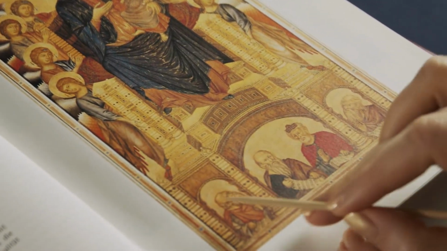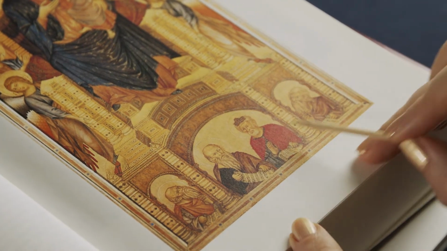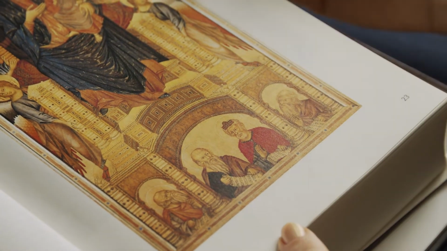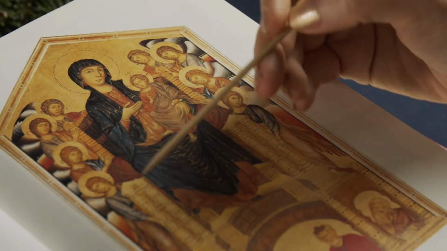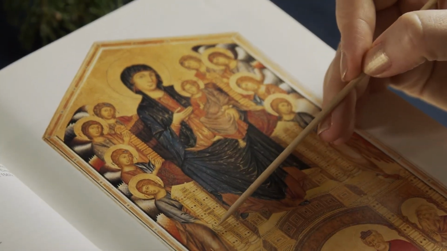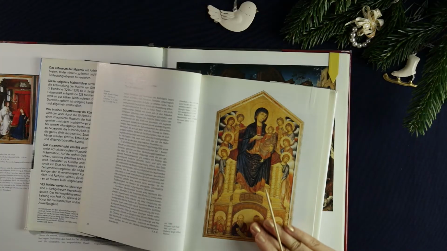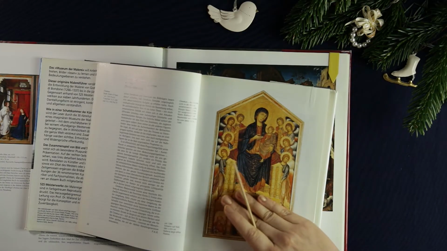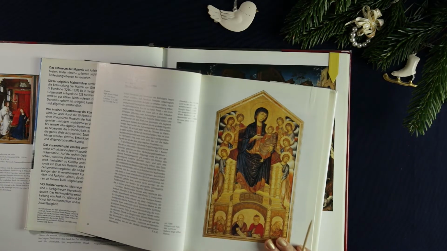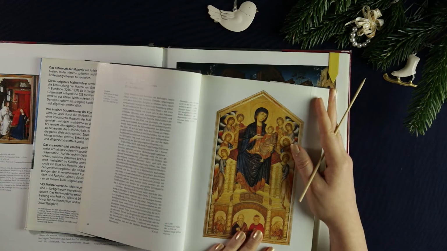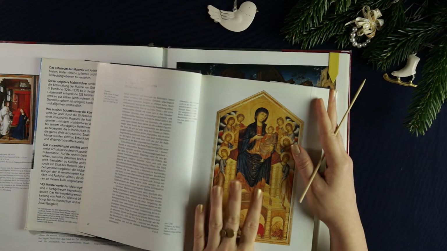We have the saints or prophets here on the bottom and angels on either side of the throne. And we can see that this seems even more abstract than the previous one. So we're here very close to medieval paintings.